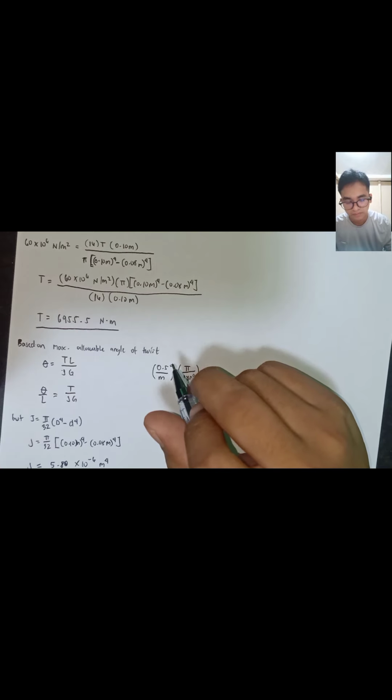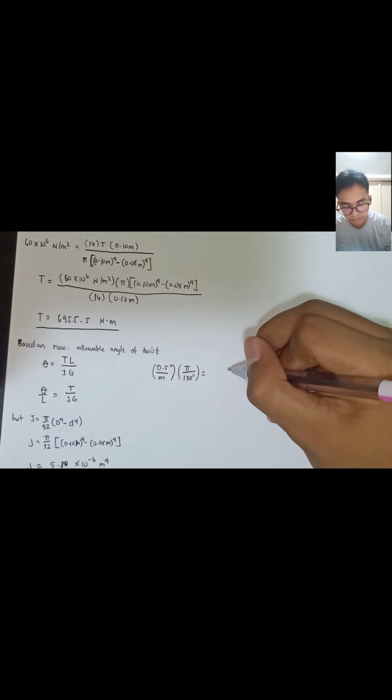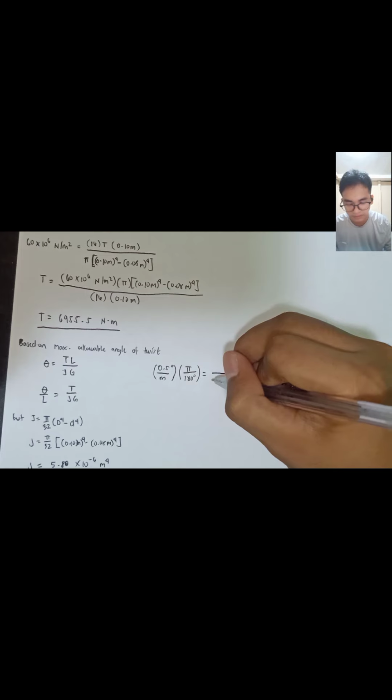So, T over, lagyan na natin yung polar moment of inertia na nakuha natin.